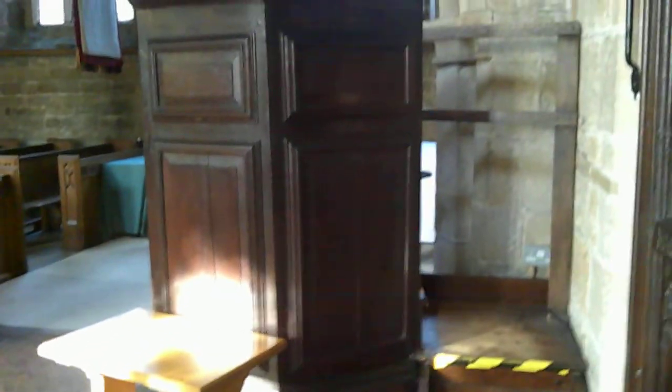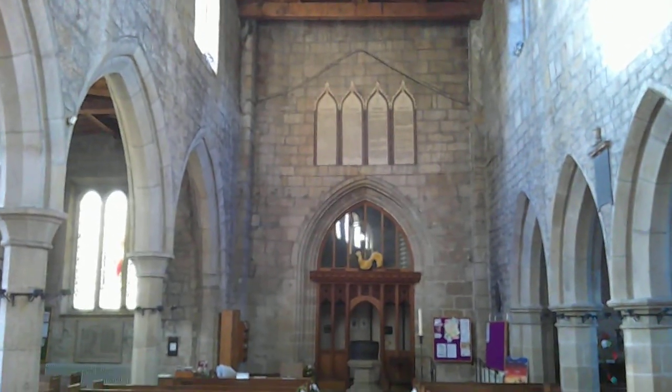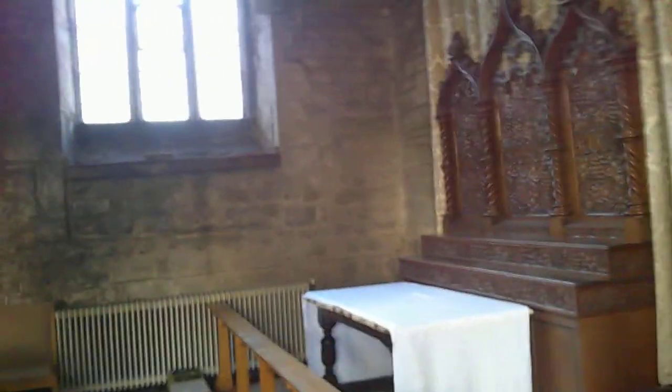Back through here again, and here we have the pulpit. This is an 18th century pulpit, which would have been a part of a three-decker, but the three-decker has been dismantled, leaving just this. Looking west, we can see the old roof line before the clerestory was added. Here we have some of the members of the Dakin family, from 1581 through to 1720, which is quite impressive. And obviously the organ has been removed and replaced with a modern electric one, hasn't it?